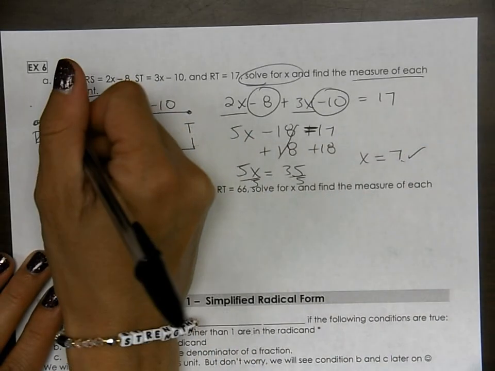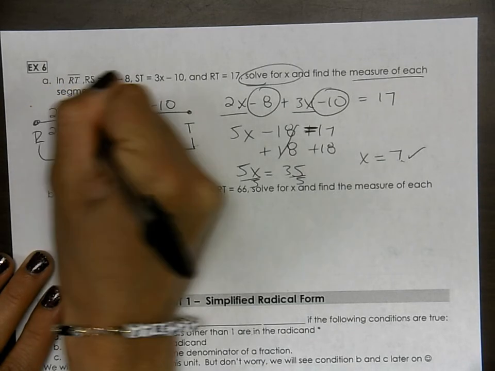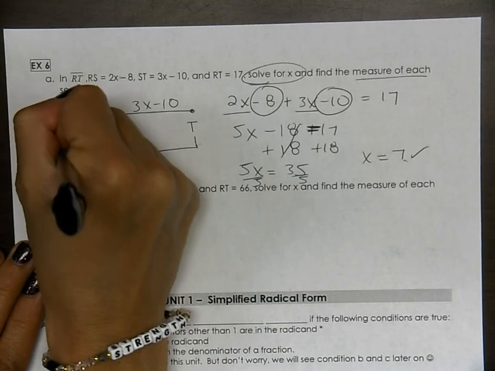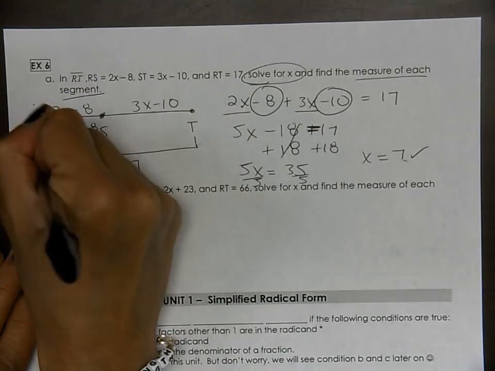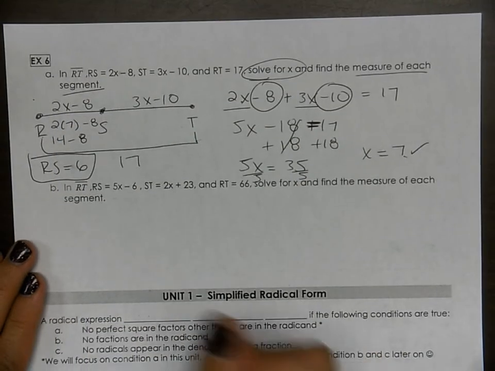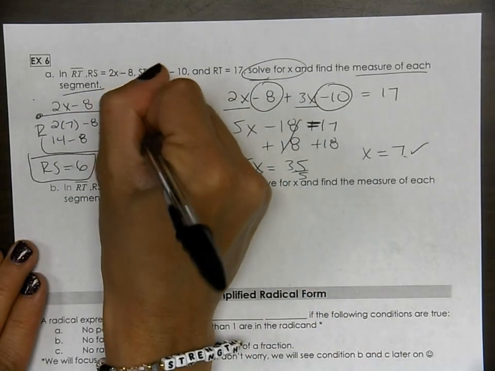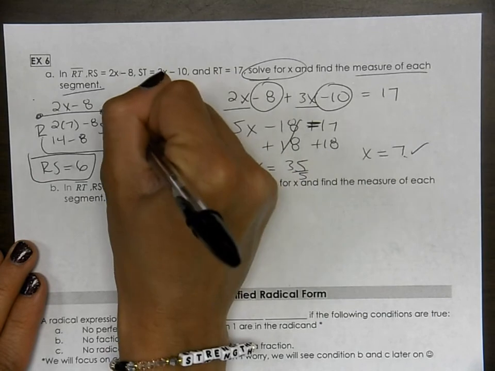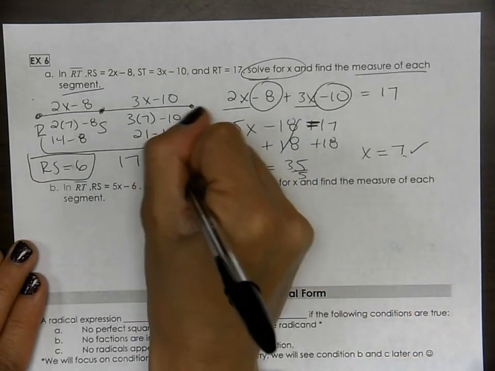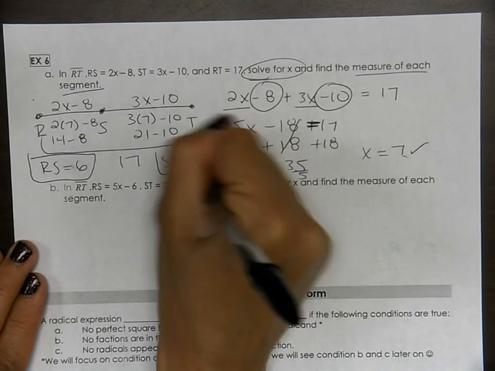For RS, that would be 2 times 7 minus 8, 14 minus 8, RS should be 6. Same thing for ST: 3 times 7 minus 10, and that would give me ST equals 11.